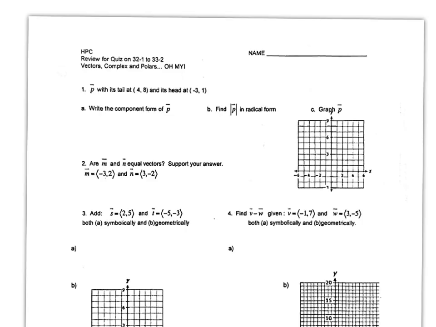So for this first question, it's described to you at the top. We have vector p, the tail's at (4, 8), and the head is at (-3, 1). So if we put this in component form of p, remember this is head minus tail. So it would be -3 minus 4, and then of course 1 minus 8. And putting that in vector form will give you <-7, -7>.